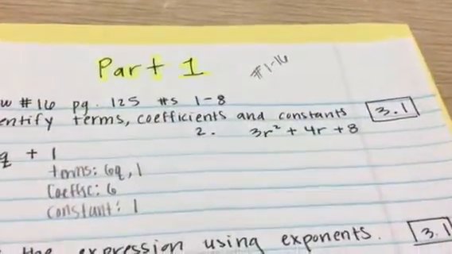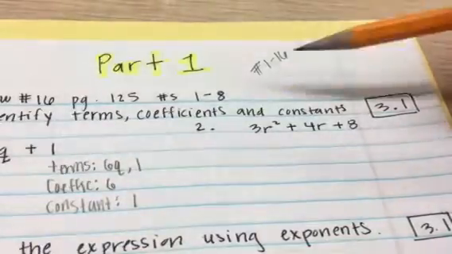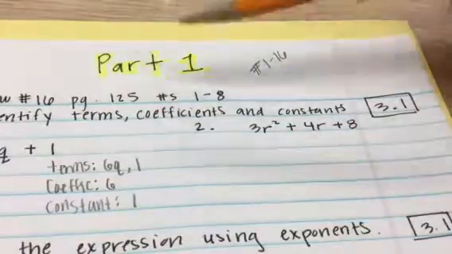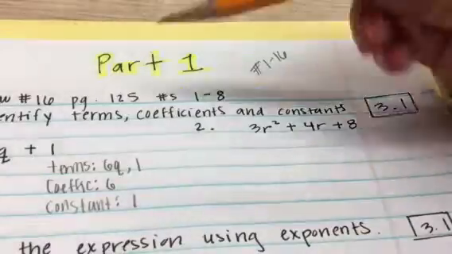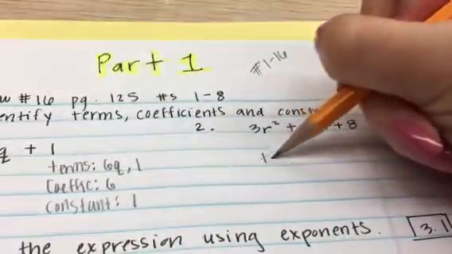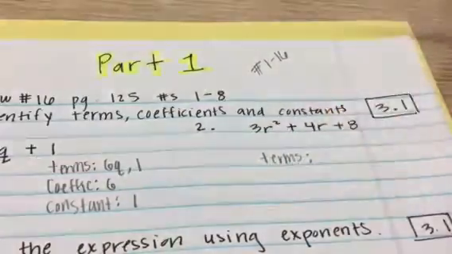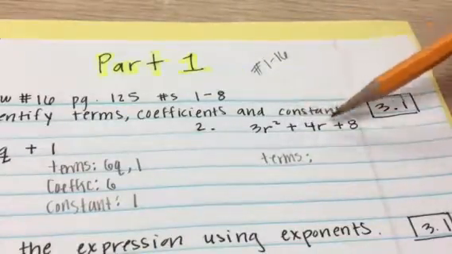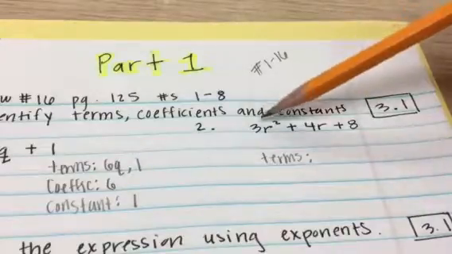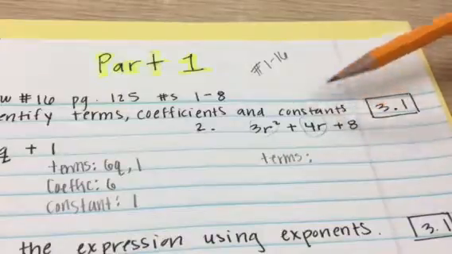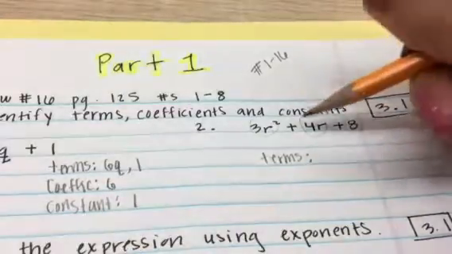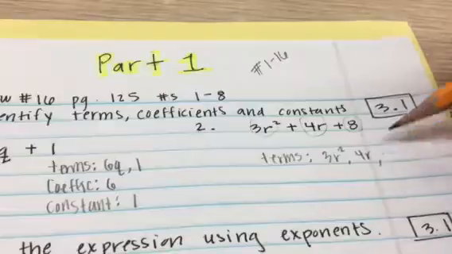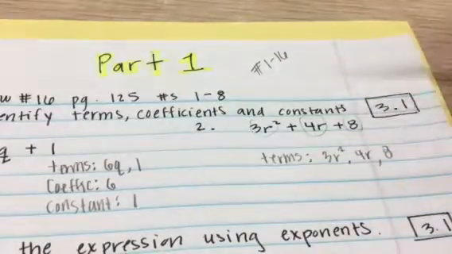And then moving on to number 2. Number 2 is the expression 3r squared plus 4r plus 8. In the same way, we also have to look for terms, coefficients, and constants. First, we're going to identify the terms. Remember that the terms are separated by a plus or a minus. How many things are being separated by a plus or a minus? We have 3r squared, 4r, and 8. Those are the terms in this expression. So I would write 3r squared, comma, 4r, comma, and 8. These are the three terms that we have.